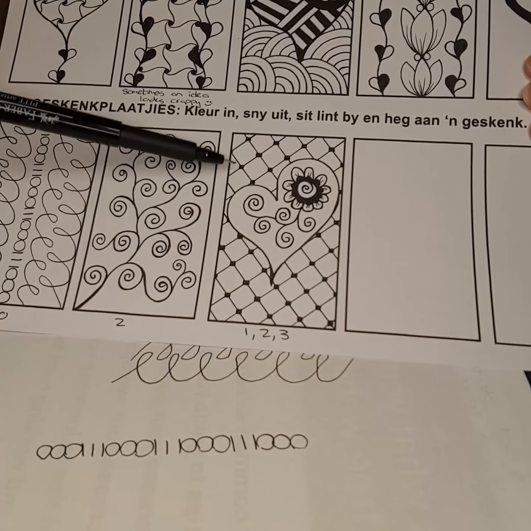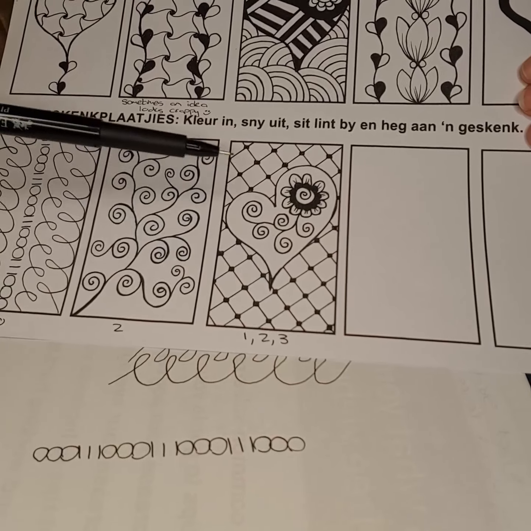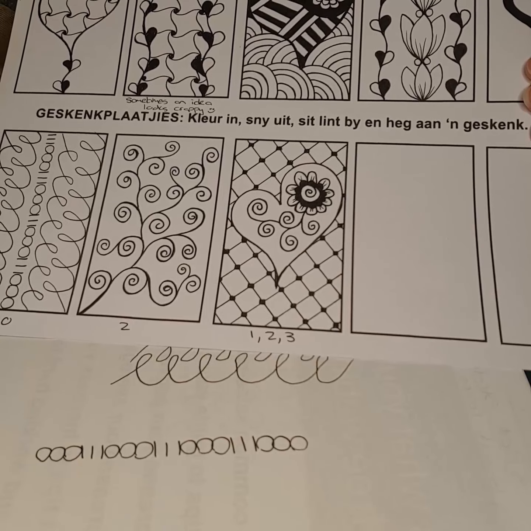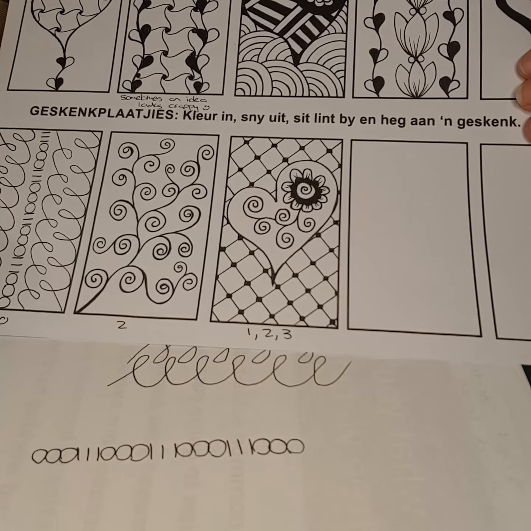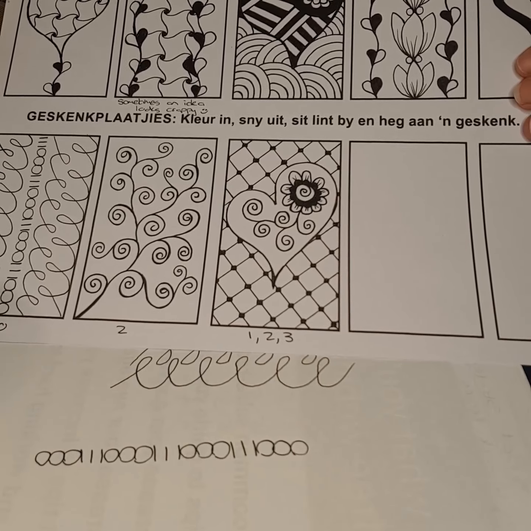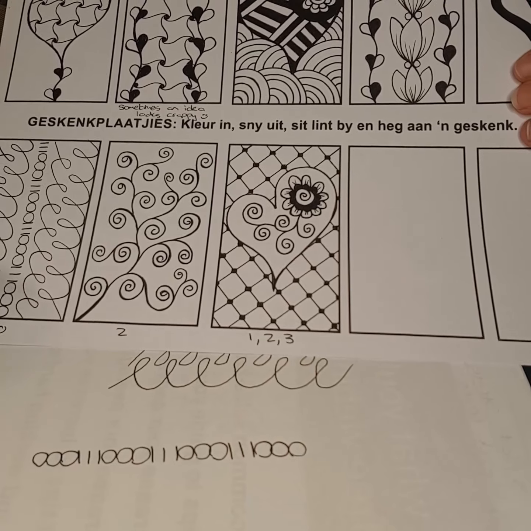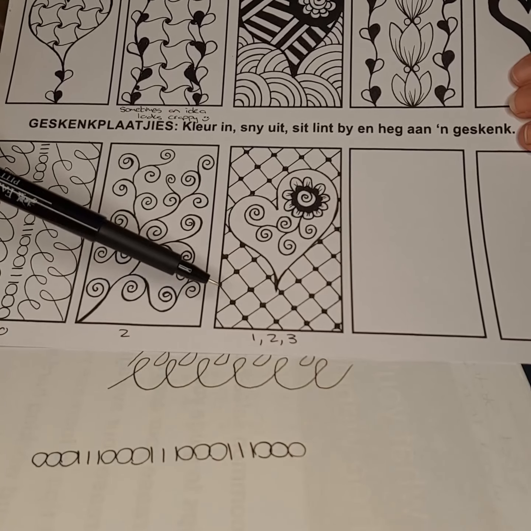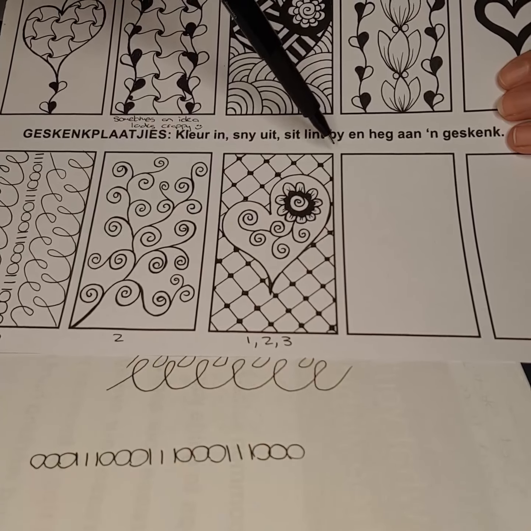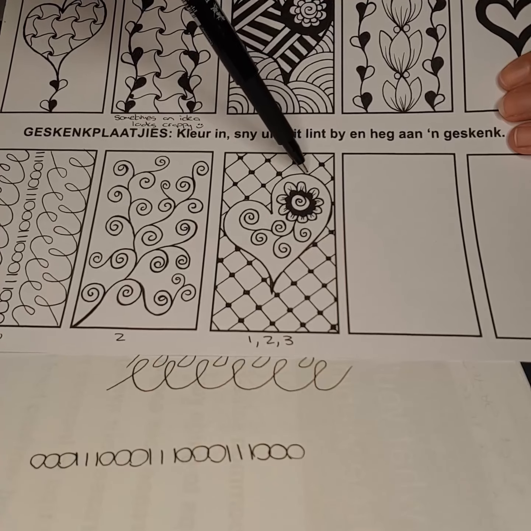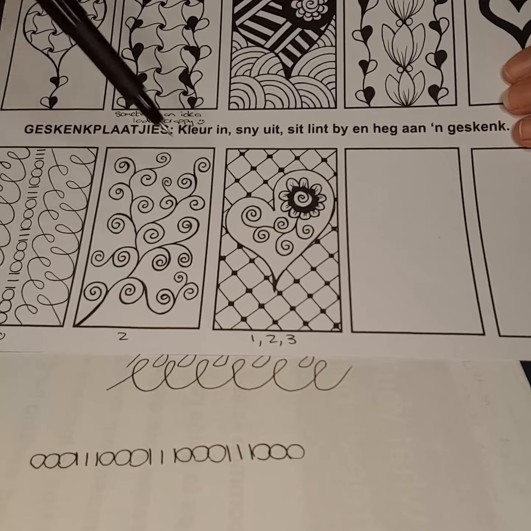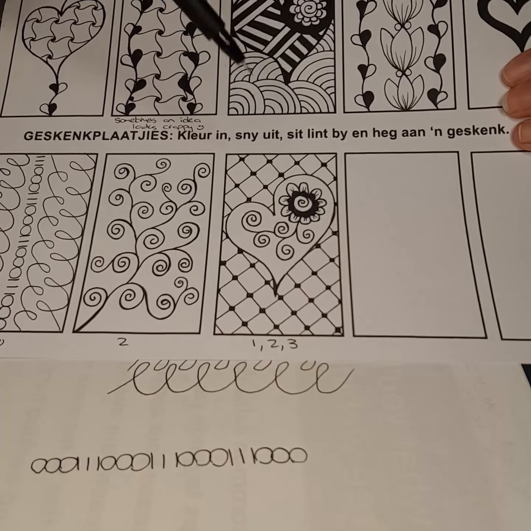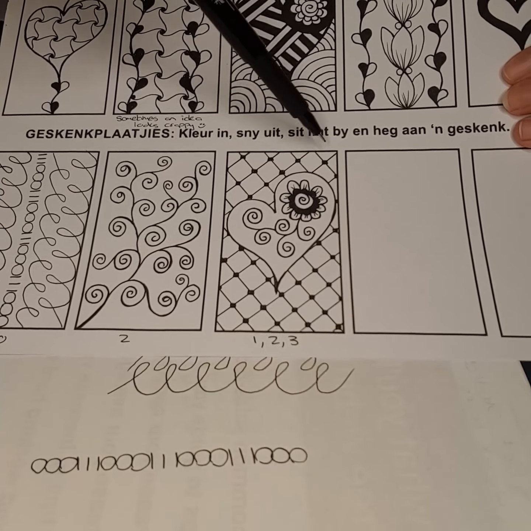And okay, I have cheated a little bit. I have used a ruler, which you normally don't use in Zen-doodling. It's all supposed to be freehand style, but because I have to go from this side, skip the heart, go through there and end up on the other side, I prefer using a ruler so that I know I don't start here and I end up there.